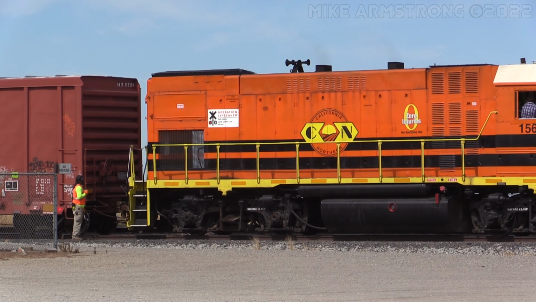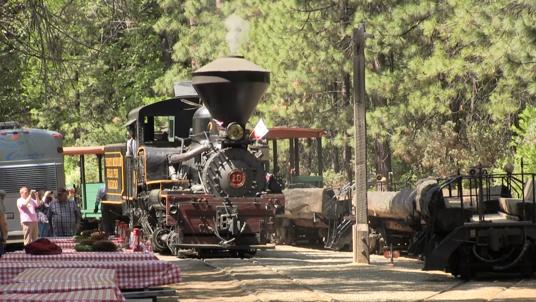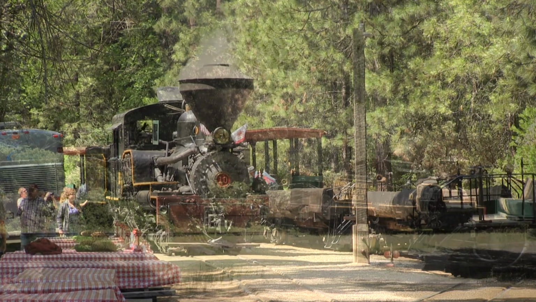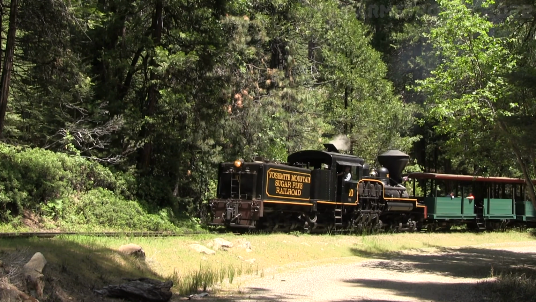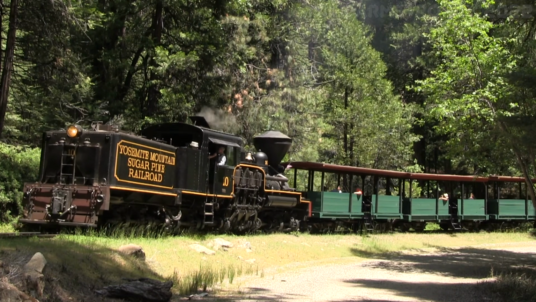A similar situation can be found on many tourist railroads where space and resources are often limited. Trains run between two endpoints with runaround tracks at either end of the railroad. Locomotives run facing forward in one direction and then in reverse on the return trip.